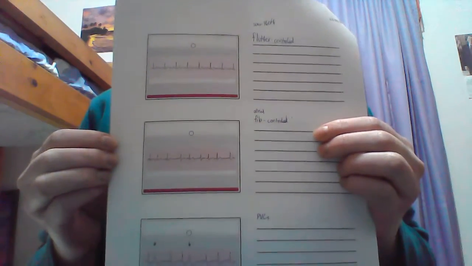Annie went over this really well, so if you haven't watched her video, I highly recommend it because it really helped. Also, from this chart that Annie gave us, this is a flutter, and you can see the smooth waves here, that's for the atrial flutter. And then here you have your atrial fibrillation, and that's when it's not smooth, it's more disjointed.